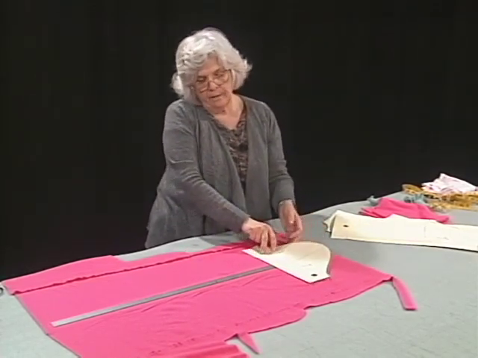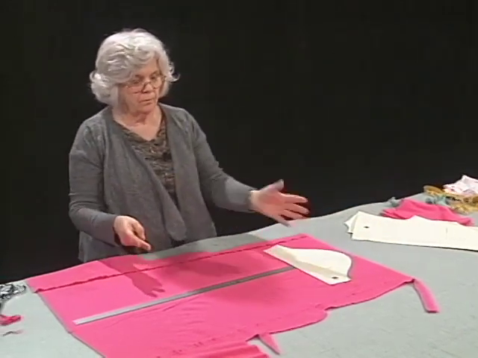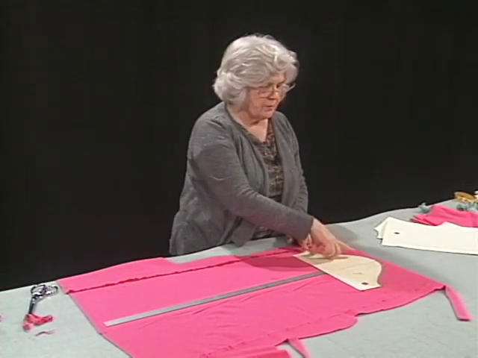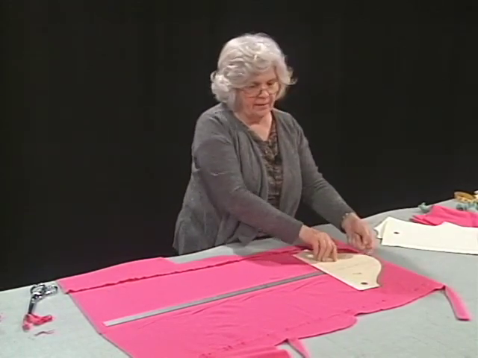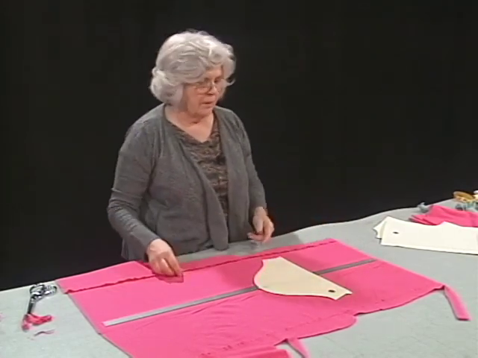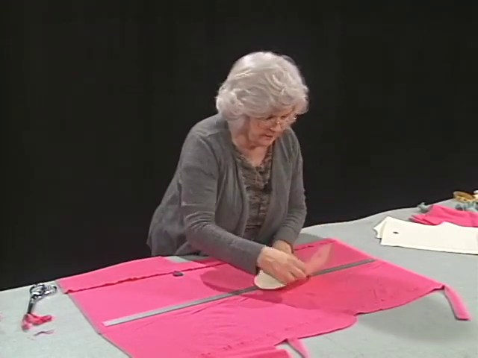Now, we've always traced with the pattern straight up. There is a very slight difference between the sleeve front and the sleeve back. So I'm going to break that rule and I'm going to flip over so that I'm cutting in the opposite direction.